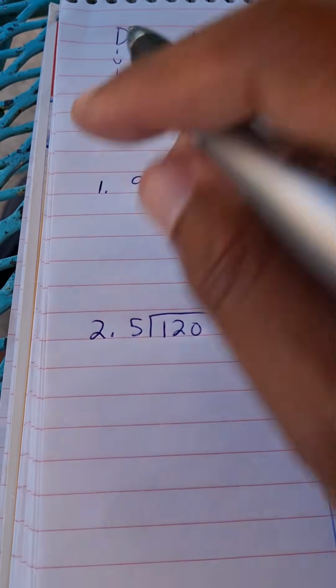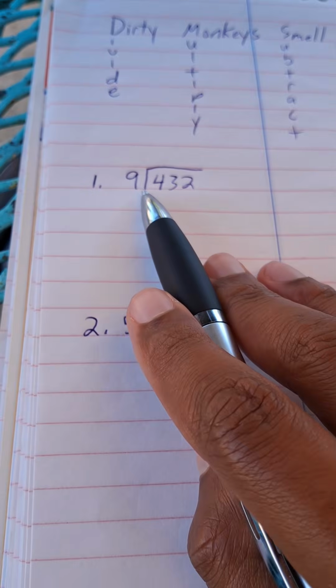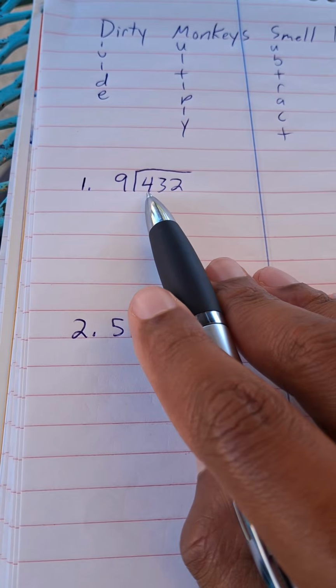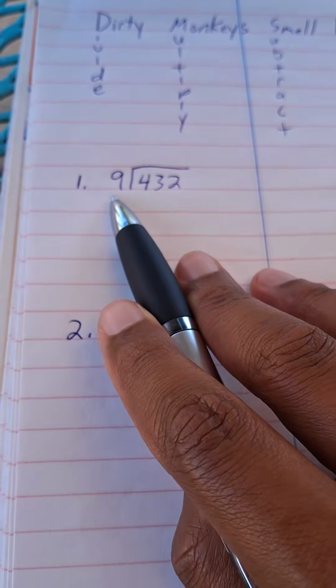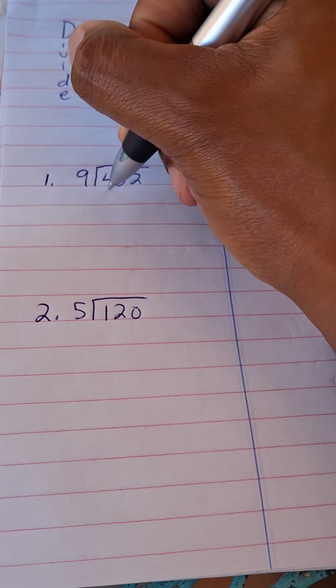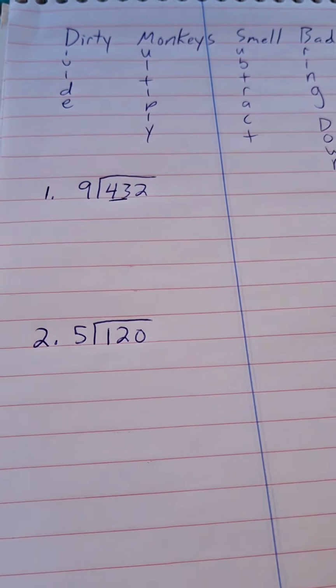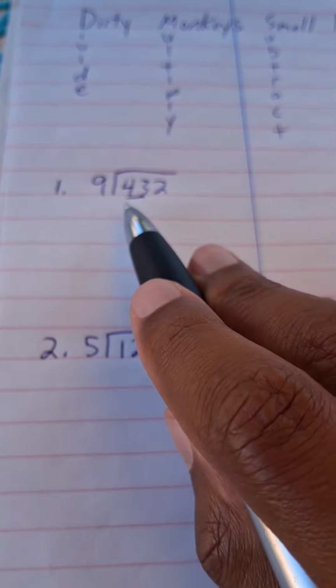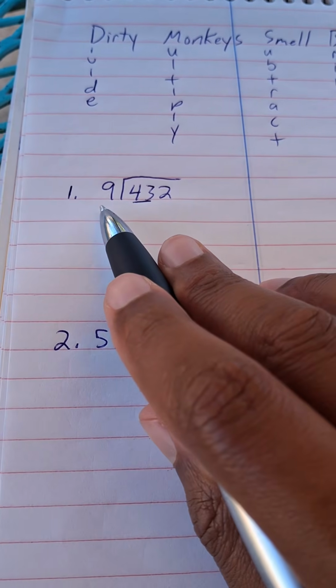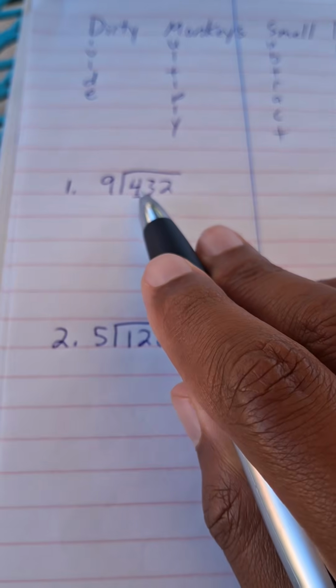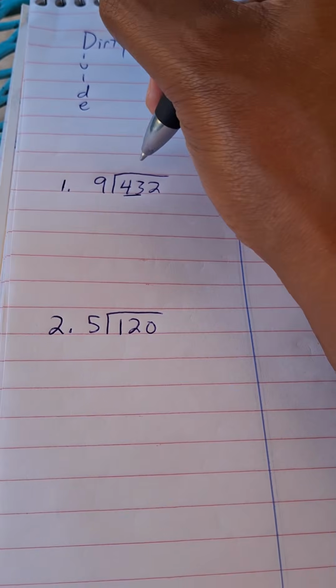Let's get to the first one. So right here, dirty, what do I mean? Well, I'm trying to figure out what 439 divided by 9 is. Because 4 is smaller than 9, I'm a big fan of teaching your kids to look at the first 2 digits and not think of it as 4, but as 43. Well, what is 43 divided by 9? I don't know exactly, but I know 9 can go into 43 4 times. So I'm going to go with that.